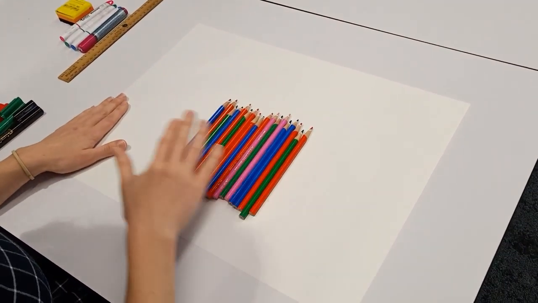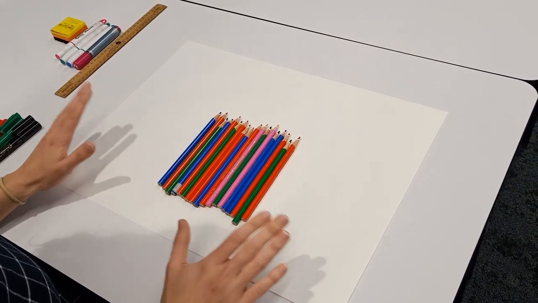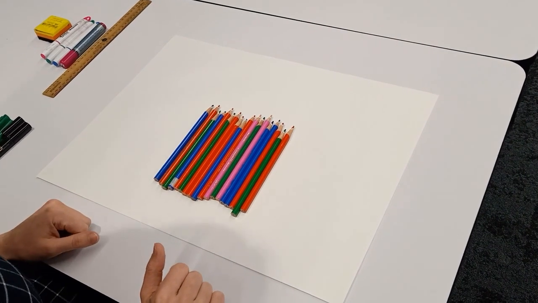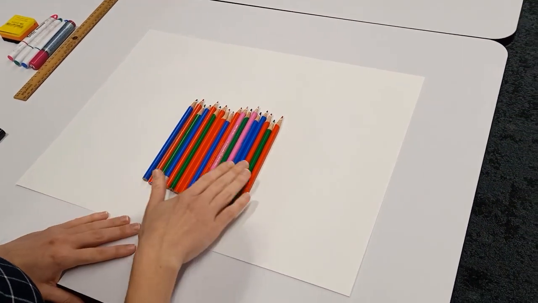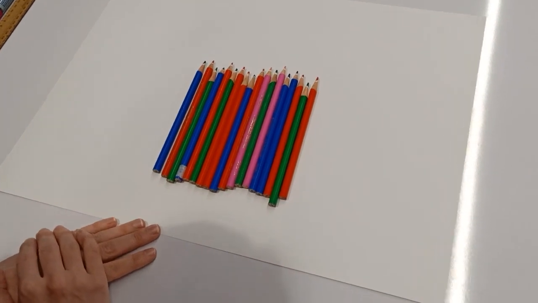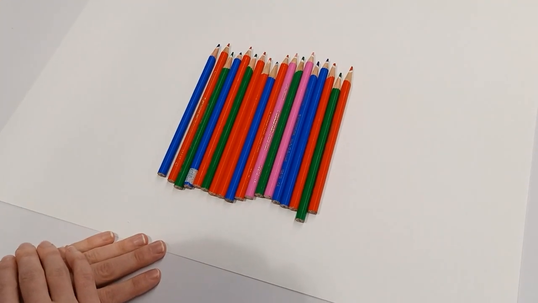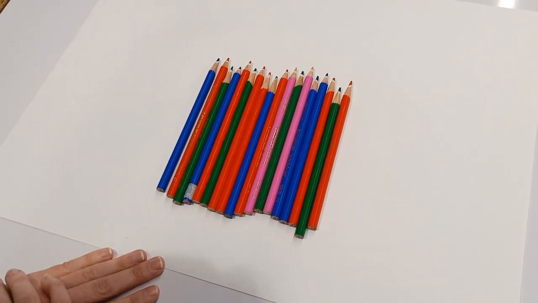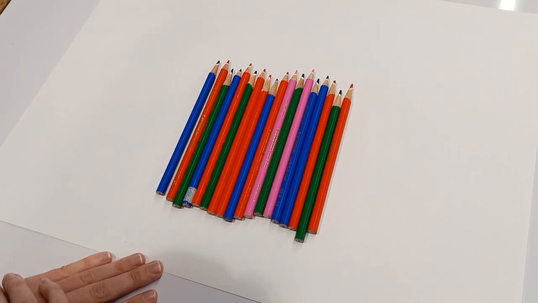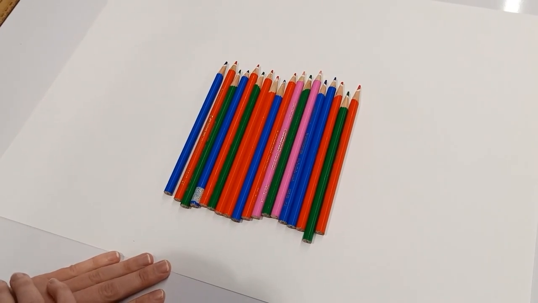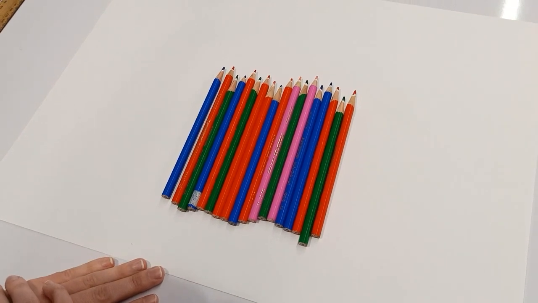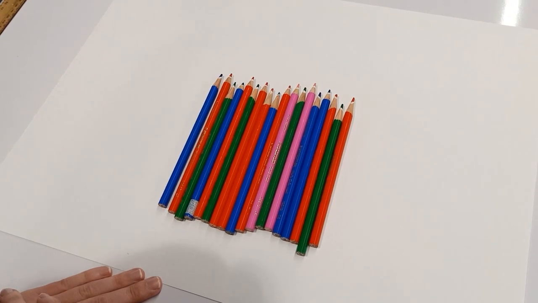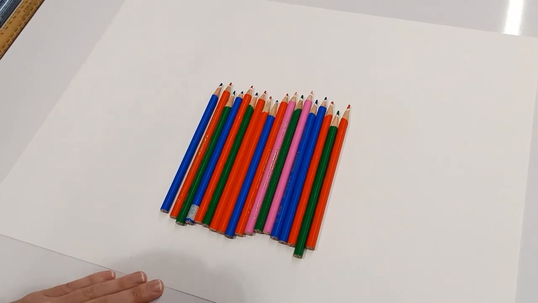Okay, so I've got all of these pencils, and the data I'm going to be collecting today is how many of each coloured pencil do I have? Now you might be able to run your eyes over it and estimate how many of each colour we have. So that's an educated guess. So maybe have a guess how many blue pencils you think we have. And maybe guess how many pink ones. How many red ones do you think we have? And I think the last colour might be green. Now, it's a hard way to do it that way.